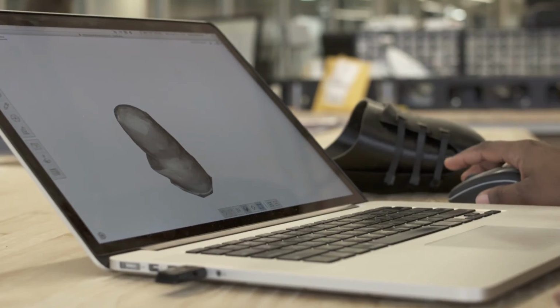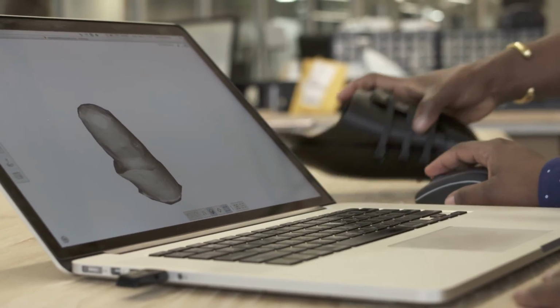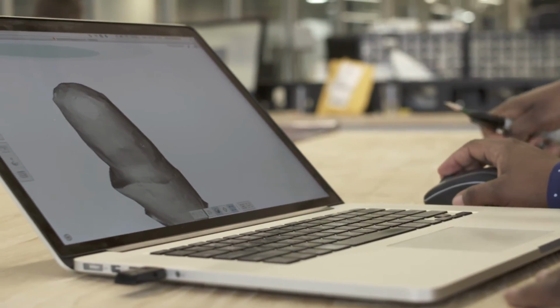So using Remake in this process is very important because it allows you to take the 2D images that you took of the positive mold and makes them into a 3D model that is digital and an exact replica of the residual limb.